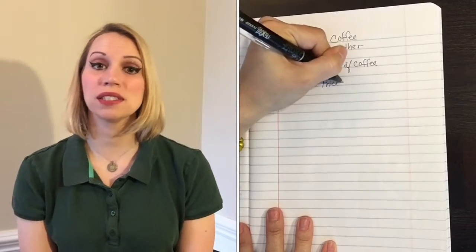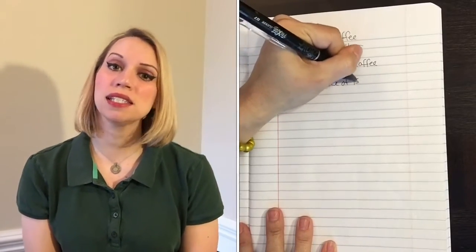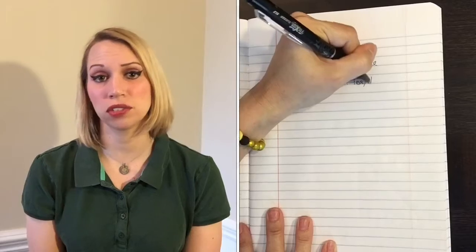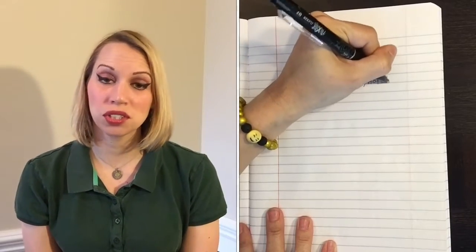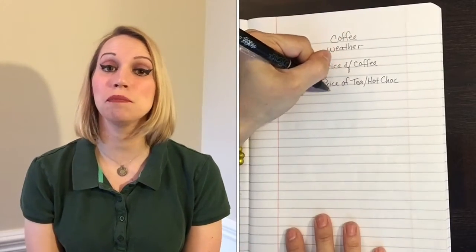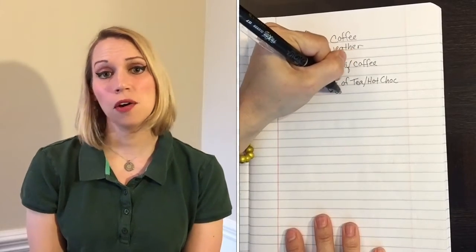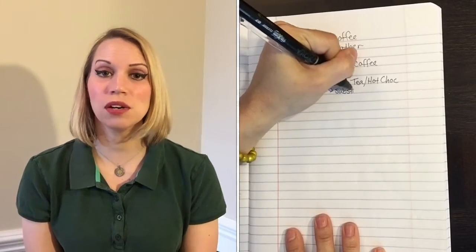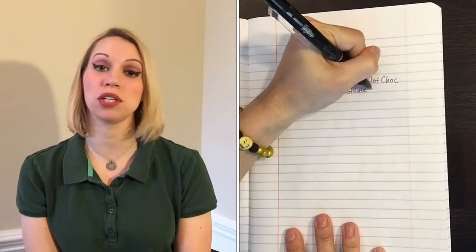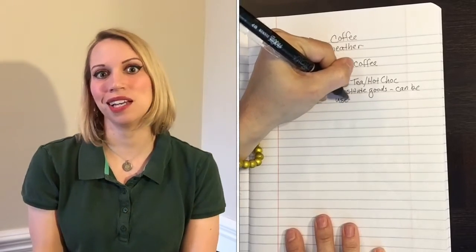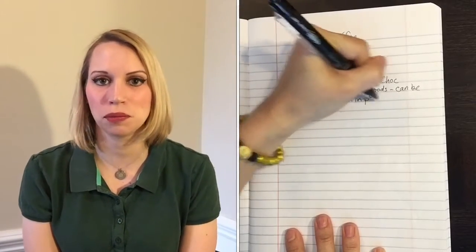What about the price of tea? Tea is a substitute good for coffee. Substitute goods are goods that can be used in place of each other, or maybe even hot chocolate, right? So if tea gets really cheap or hot chocolate gets really cheap, people are probably going to want to buy more tea or hot chocolate and less coffee because it's relatively cheaper.